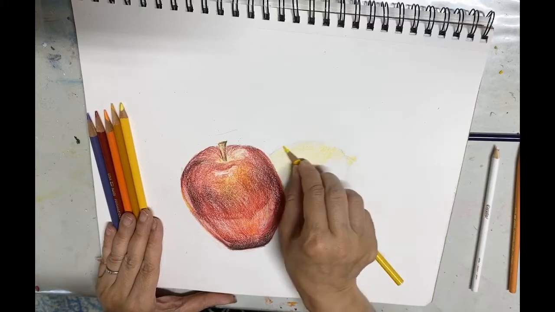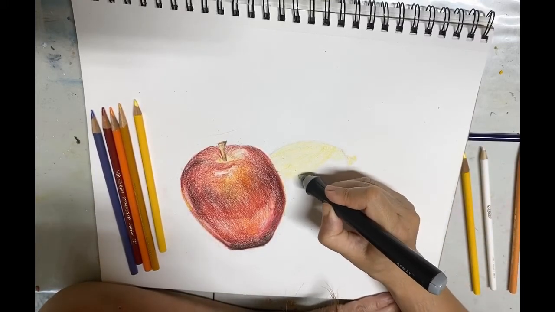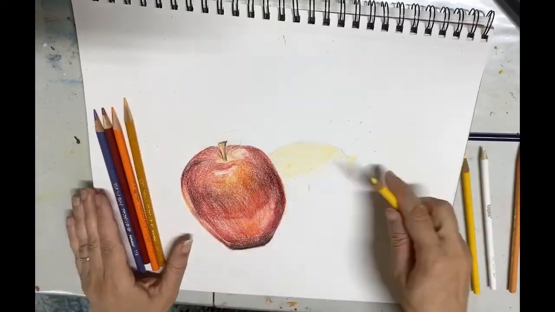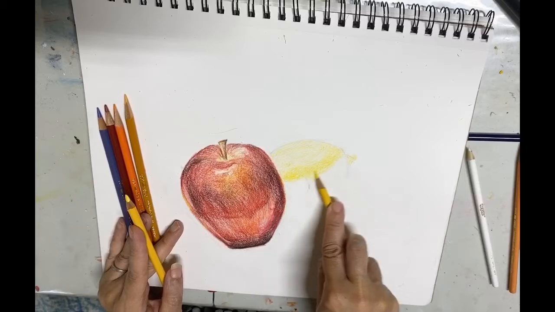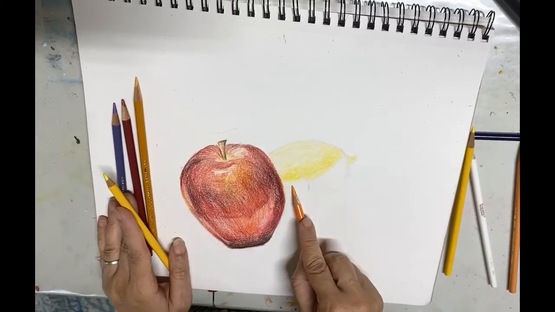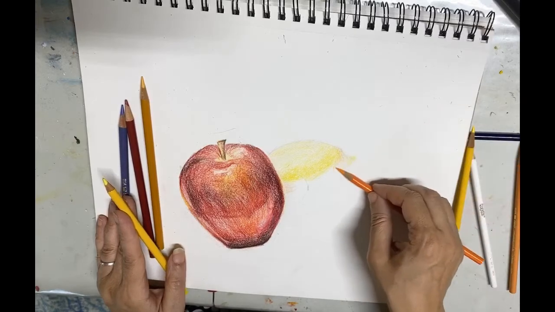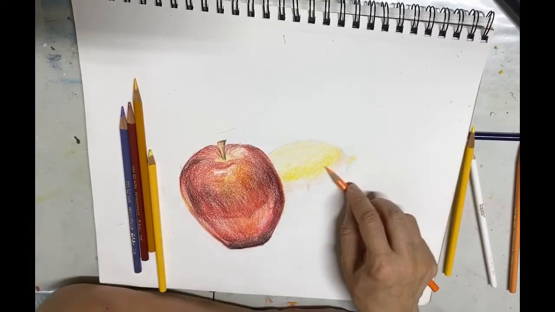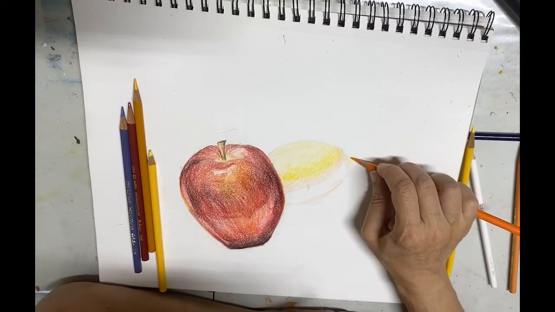Then I'm using the white and lemon yellow to make the lighter value. I'm using the cadmium yellow for the medium, and after that I'm using the orange and yellow ochre on top of each other to create the darker value that we want.